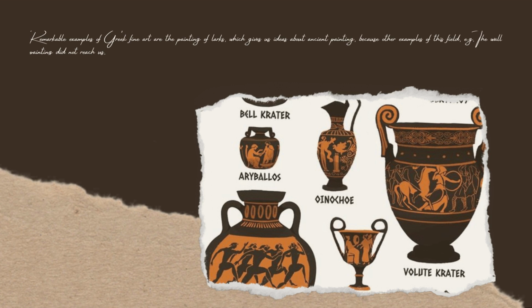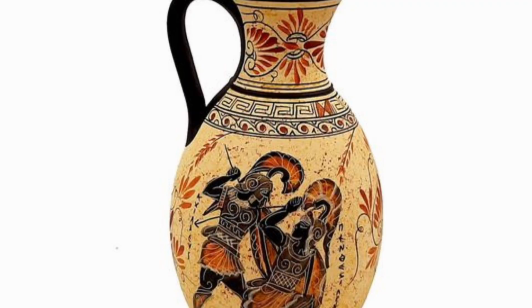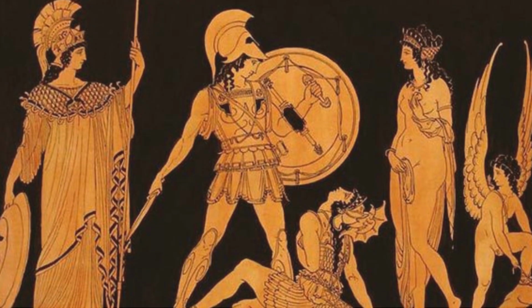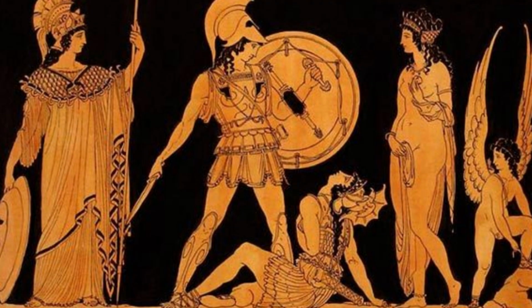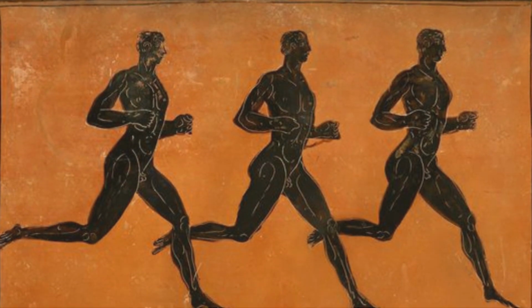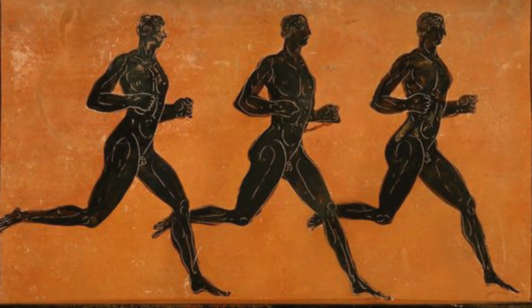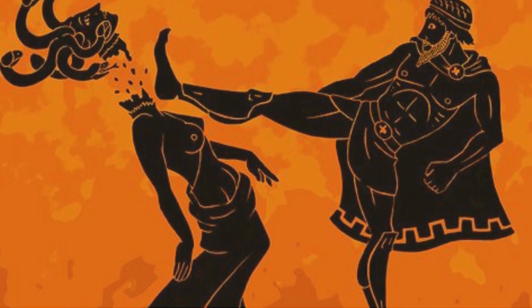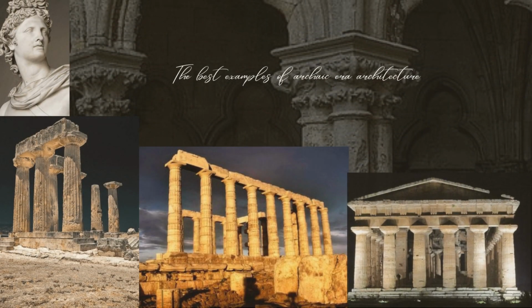Remarkable examples of Greek fine art are vase painting, which gives us ideas about ancient painting, because other examples of this field, for example wall painting, did not reach us. The themes of ceramic painting were diverse: heroes of Greek myths, Olympic games, themes of daily life. These are the best examples of Archaic era art.